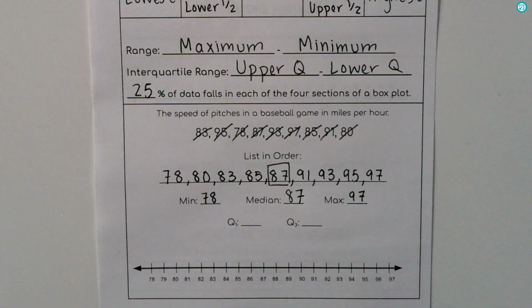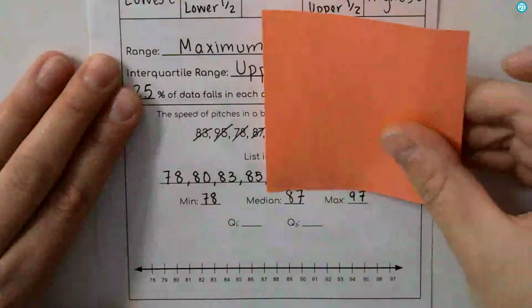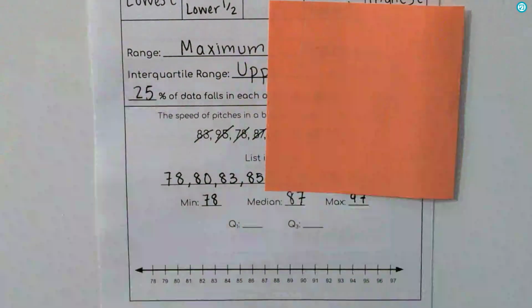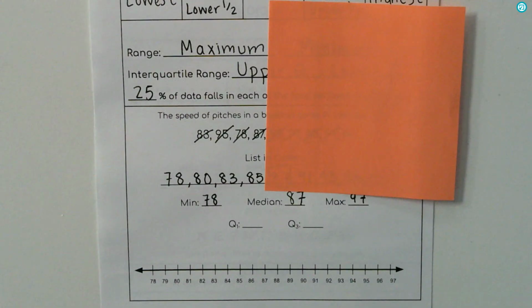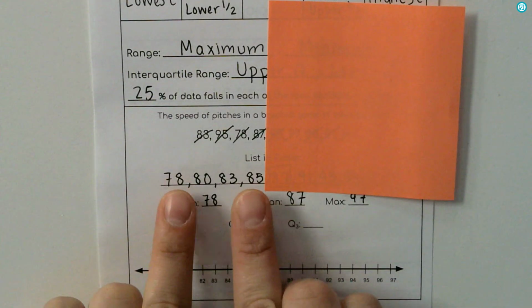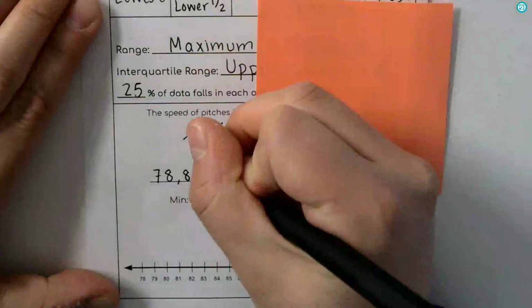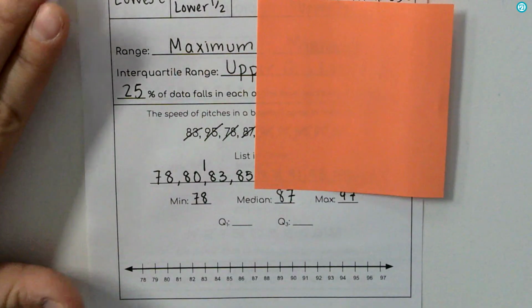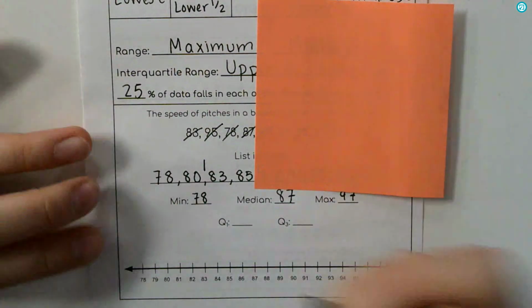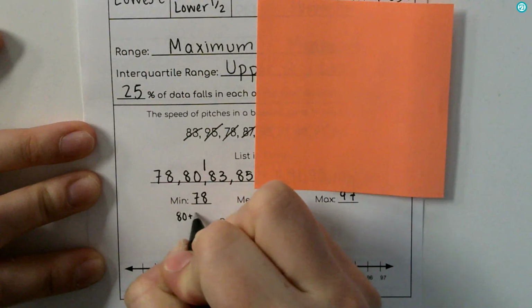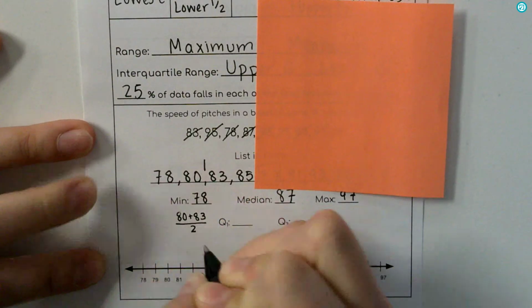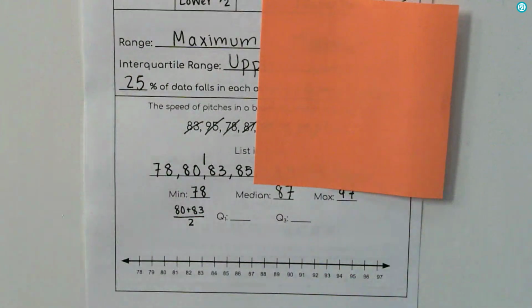Okay, so now to do my quartiles, for my lower quartile, I am only looking at these 4 numbers. Okay? 78, yes, we already used it as a minimum, but it's definitely in the lower half of my data. So I'm going to look at these 4 numbers. Where would my median of these 4 numbers be? Right in between 80 and 83. I'm going to put a little line there. When I have a median between 2 numbers, I add them together and I divide by 2. So 80 plus 83 divided by 2.